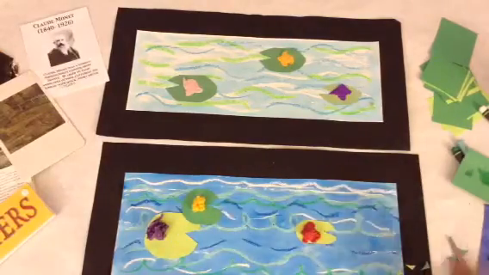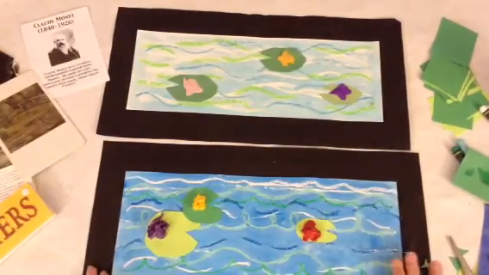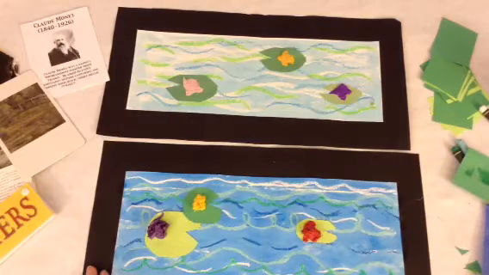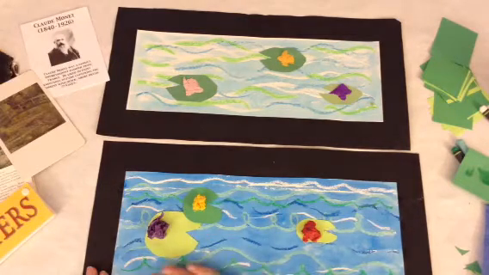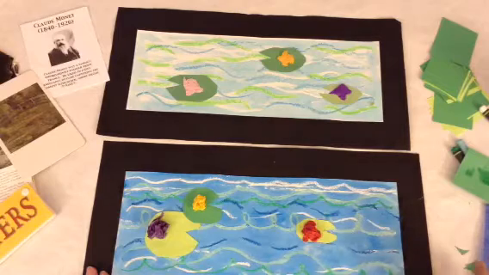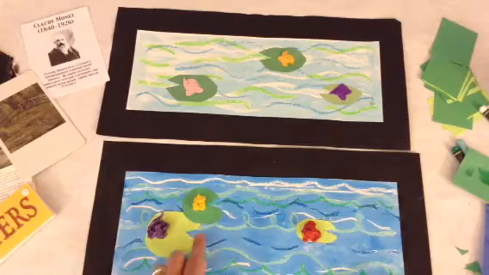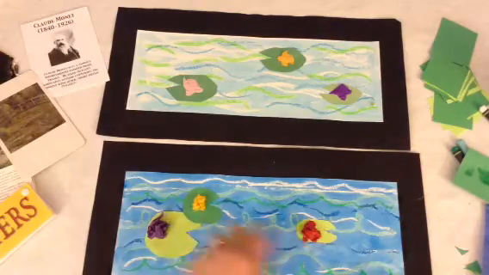There. Now I have finished my watercolor landscape of my water lily pond. I have my name on it. I have different types of lines that I've drawn with oil pastels. Then I very carefully painted my liquid watercolors on, and I collaged my lily pads.